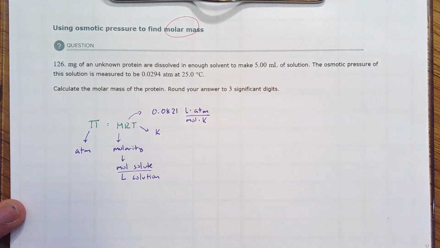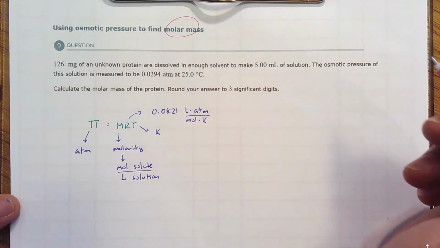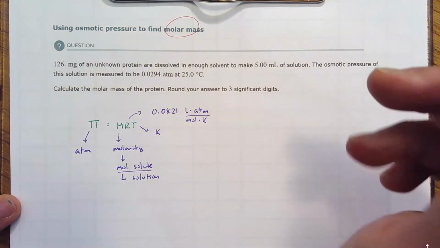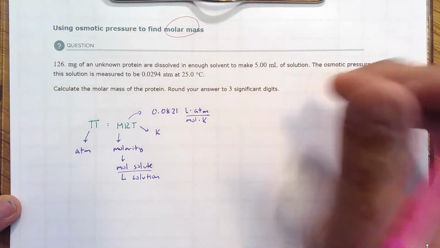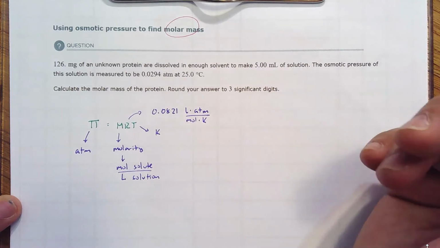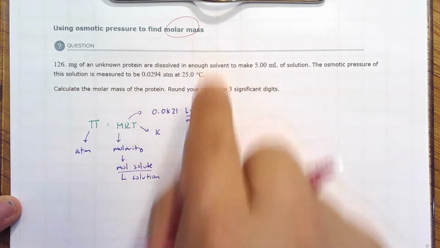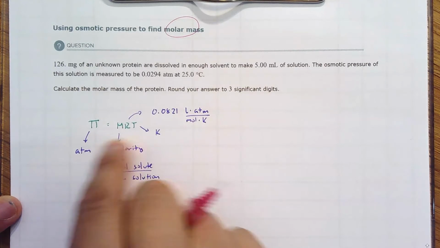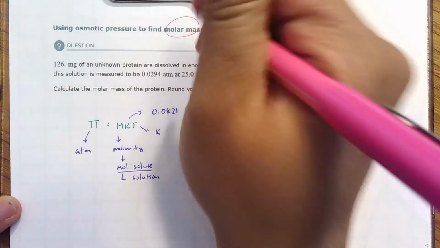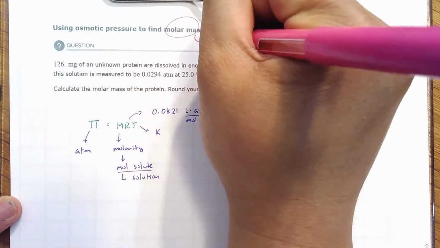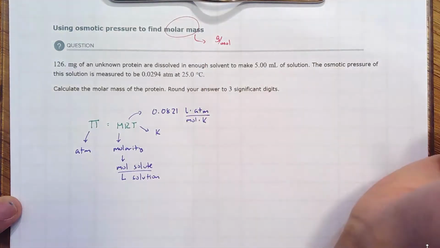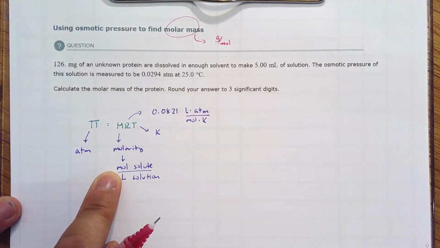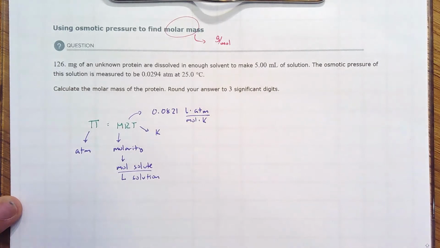That's going to be important because remember when I said that sometimes you can't just start plugging in numbers to get out what you're asked for? They're asking for a molar mass. Molar mass is not anywhere in this equation, but we know that molar mass is grams per mole. And we do have moles here. Let's see what the other data tell us.